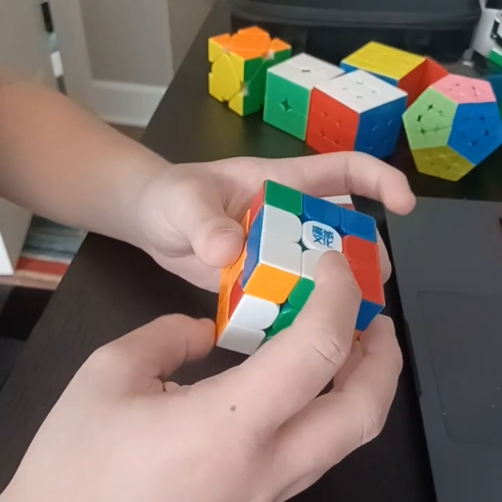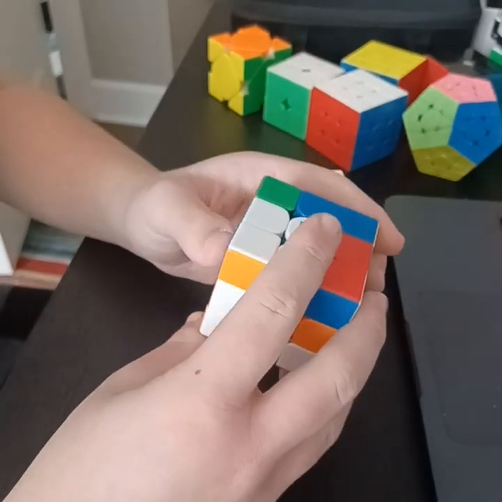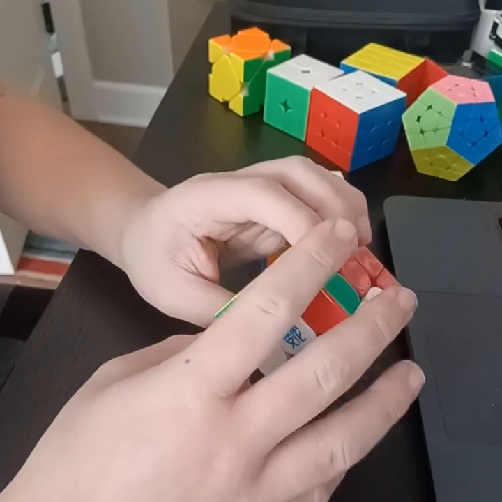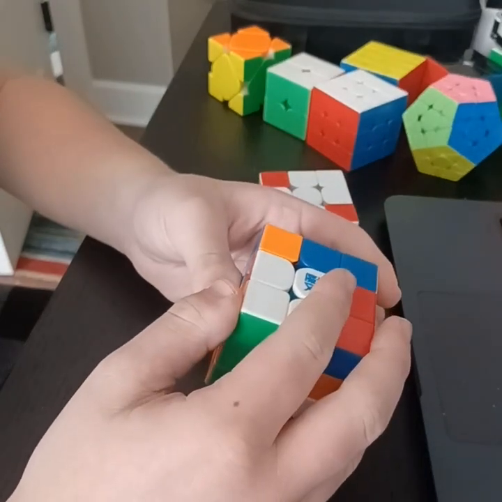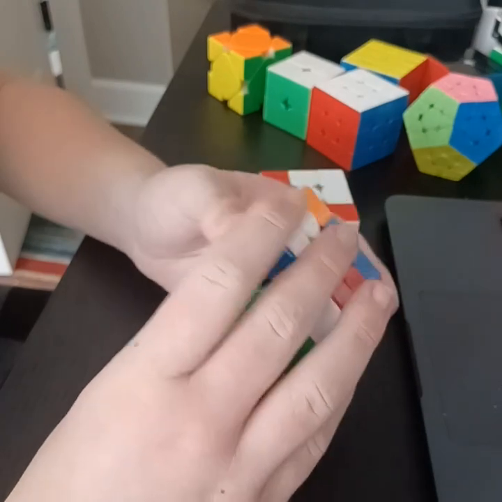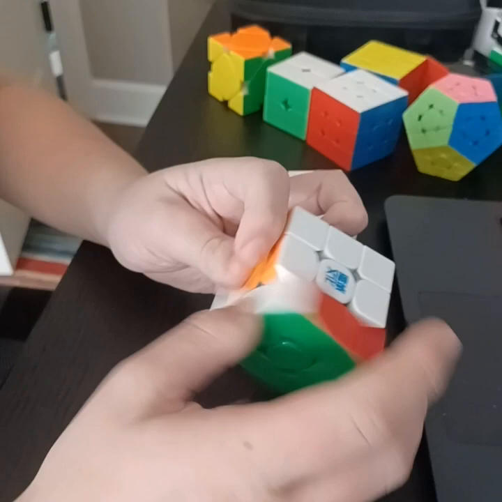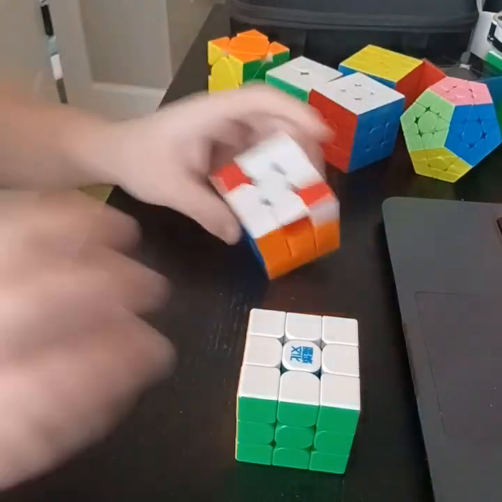You can do the pinch, but I think it's just easier to do with your thumb because my finger ends up right here. So for me, it's easier to just do that thumb move, and then do this, and then finish it off like that.